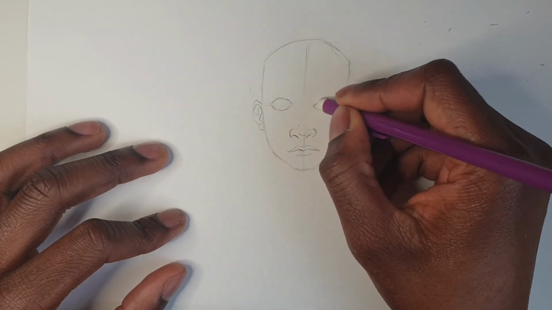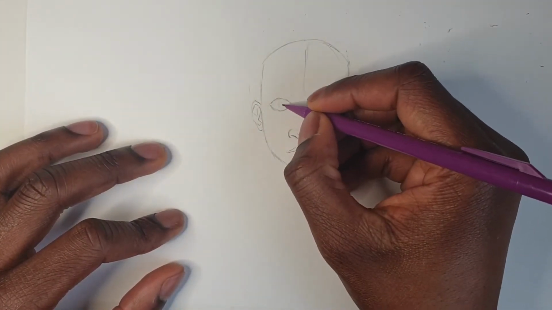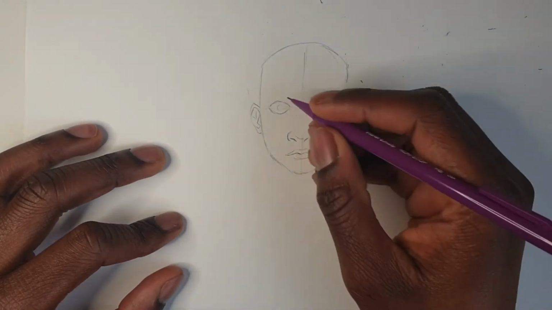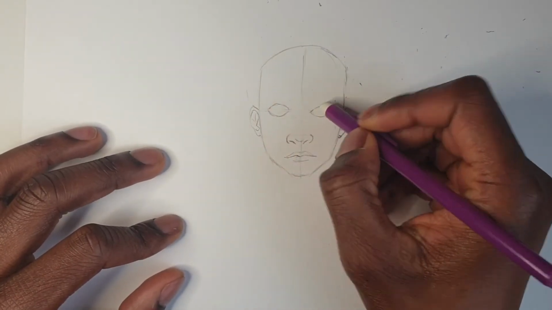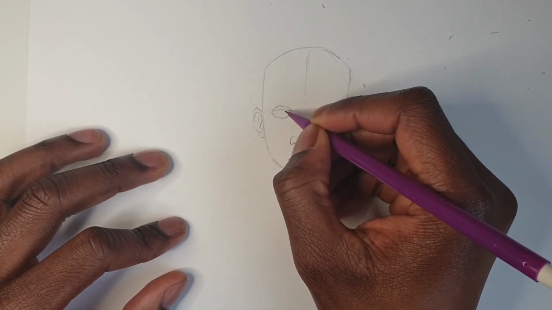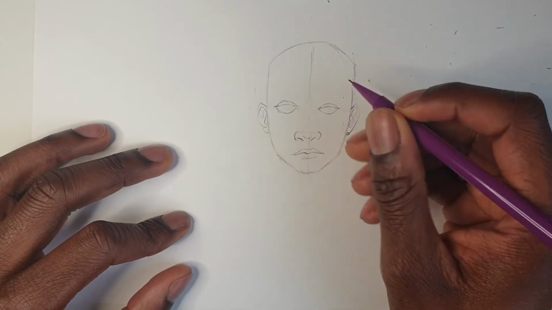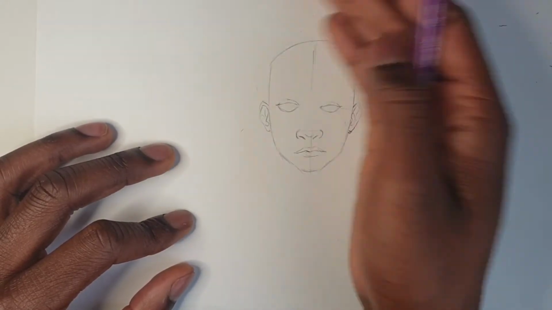Now the thing with the eyes is that it can be tempting just to draw a circle in the middle, but that will make the person look like they're staring, like with wide open eyes. So we don't want that. So what we can do is just maybe draw in a bit of an eyelid there. Just close the eye slightly. We can even go about a bit up here.